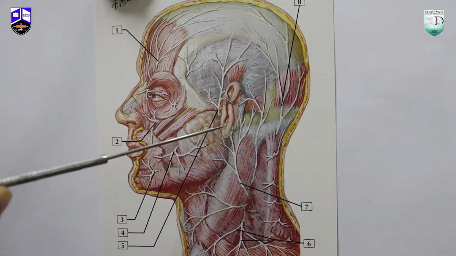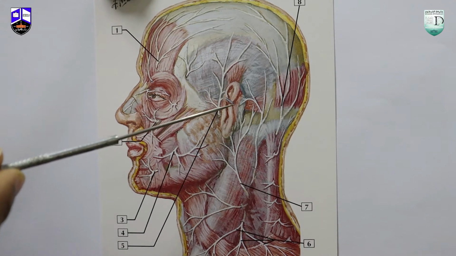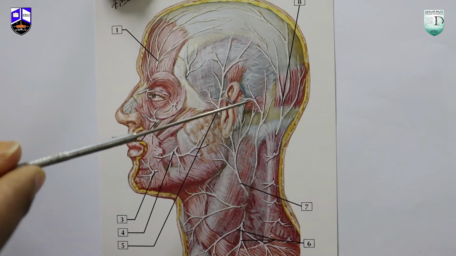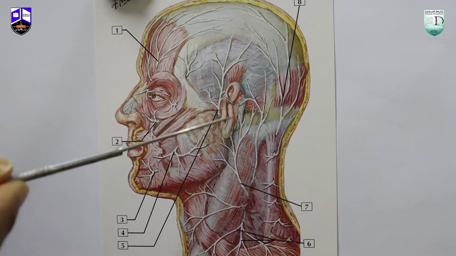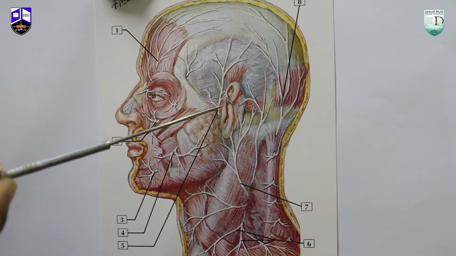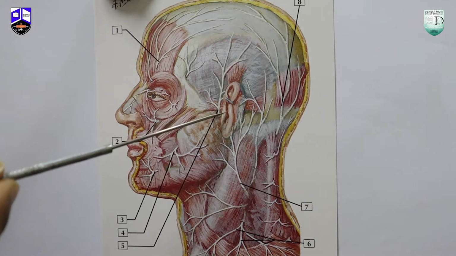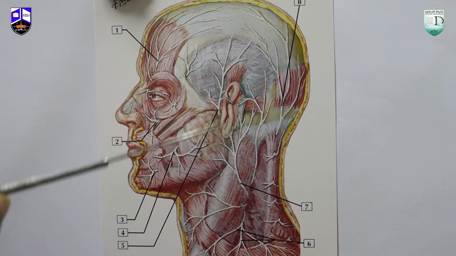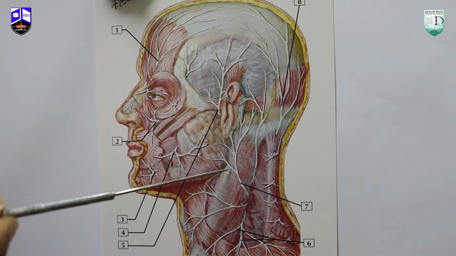It supplies almost the whole of the medial surface of the auricular skin, with a small contribution from the lesser occipital, and also it supplies the skin overlying the lower half of the lateral surface of the auricular skin below the external acoustic meatus. So this is the great auricular nerve.